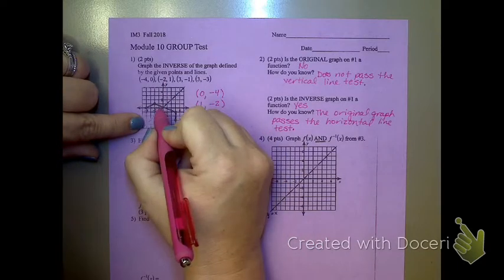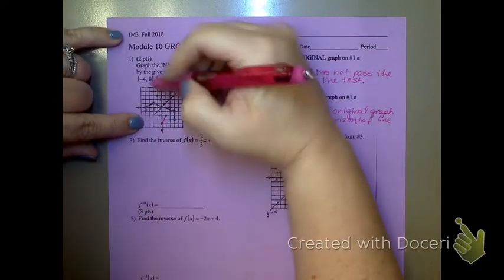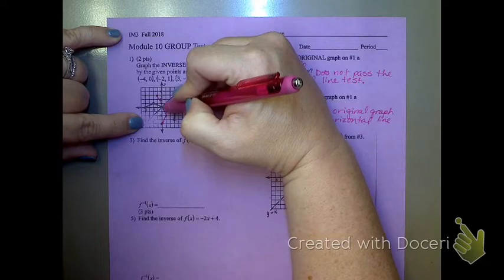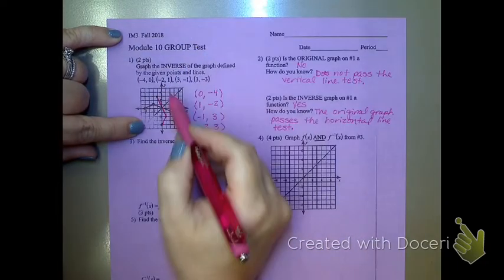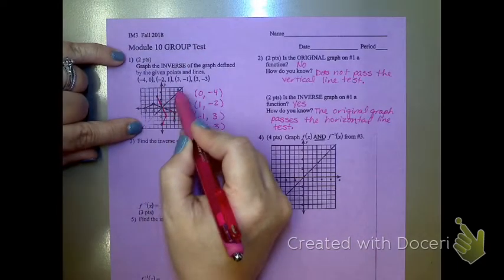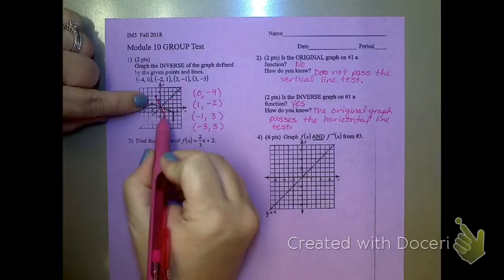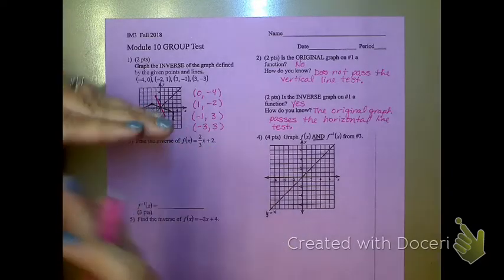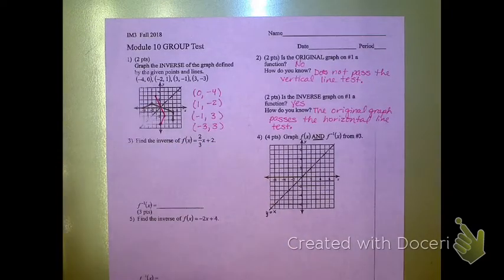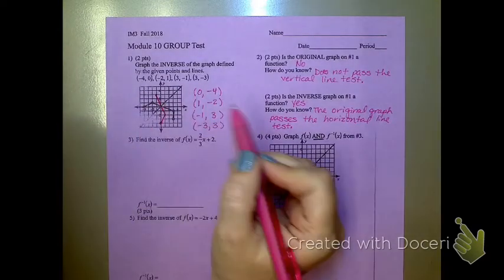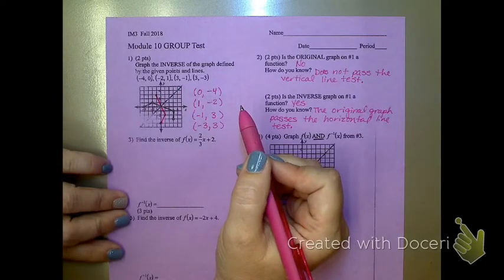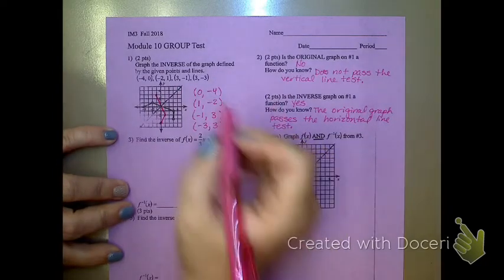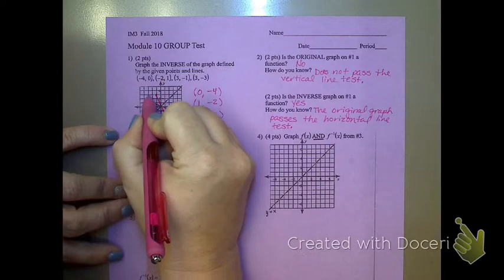Negative 1, 3. Now we've got the crisscrossing there. By the way, when you're reflecting across a line, if you are crossing the line, you should intersect the original graph on that line. All intersecting parts should end up intersecting on that line, y equals x there. And then finally the last one, negative 3, 3.